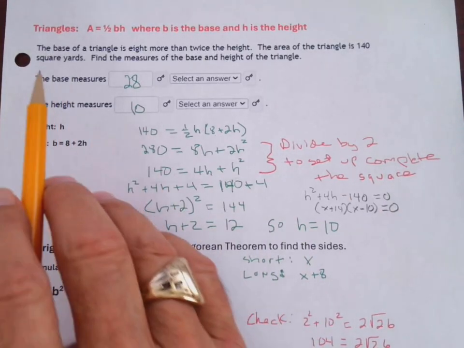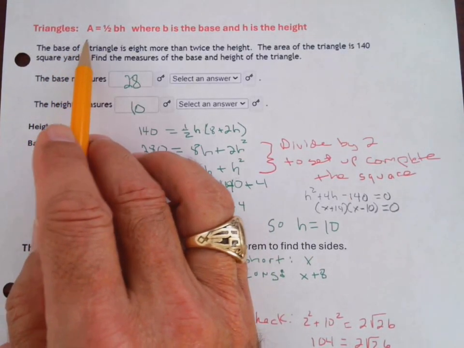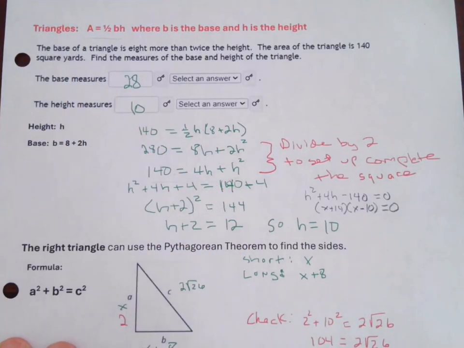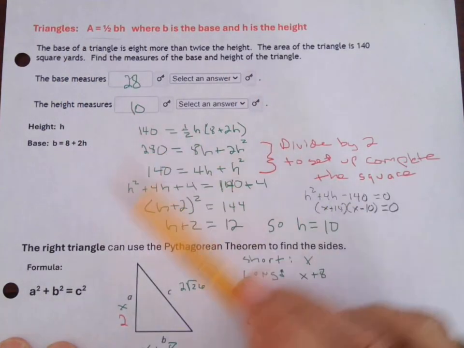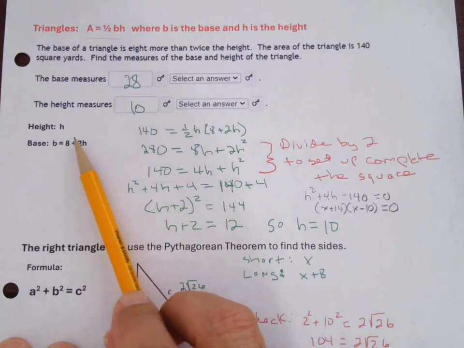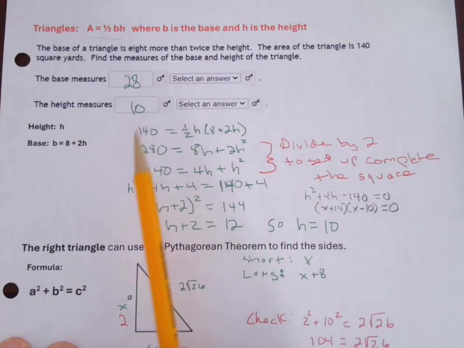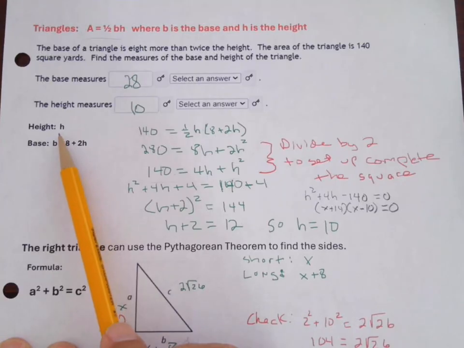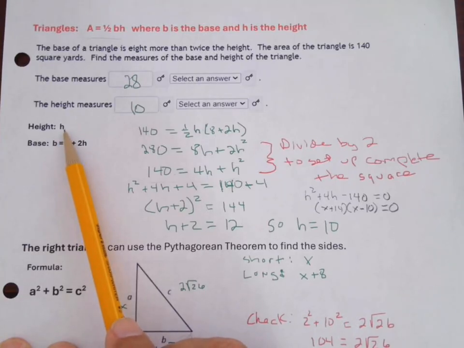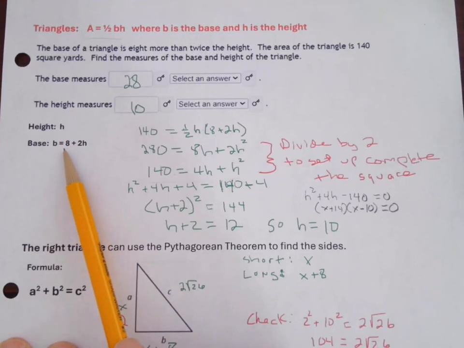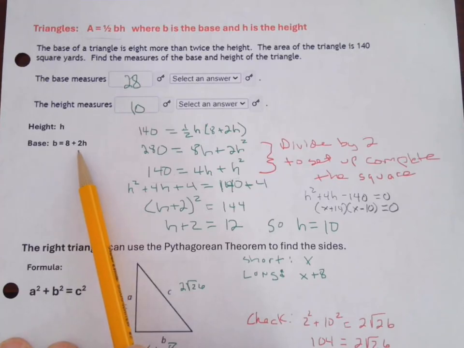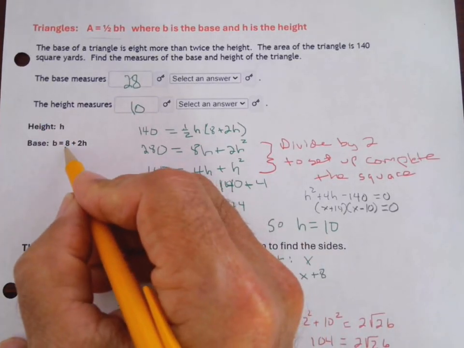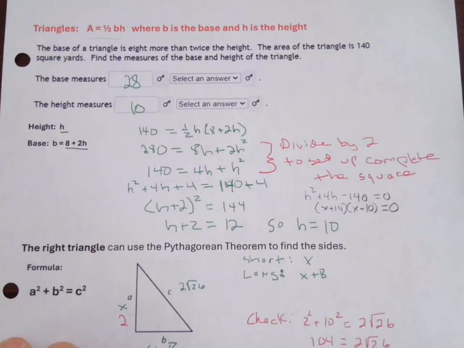If we're solving an area problem with a triangle, here's the formula. Area of a triangle is 1/2 the base times the height. So I've got this worked out already, but if you take a look at the description, then again, you've got to set up your variables. And so they don't tell you much about the height, but they tell you that the base is 8 more than twice the height. So here would be the height and the base in the same variable h.